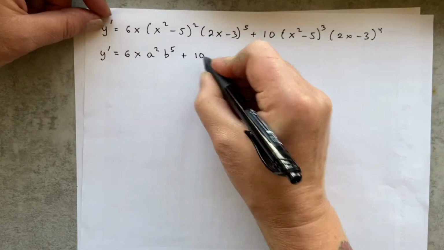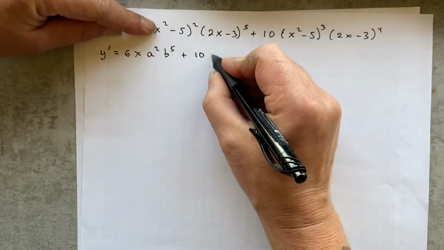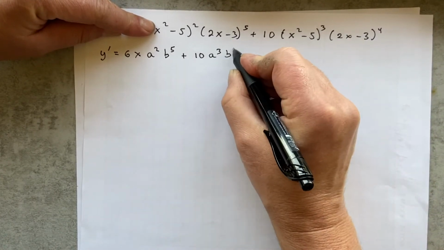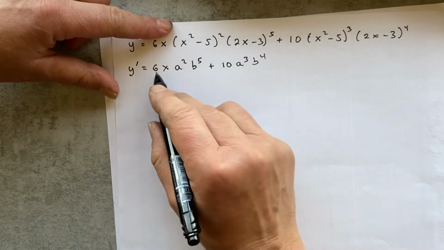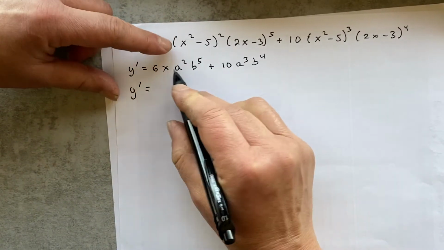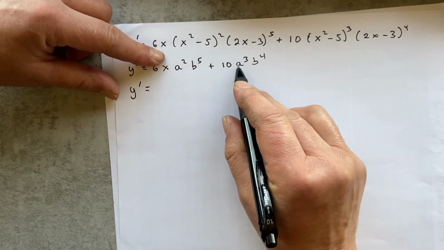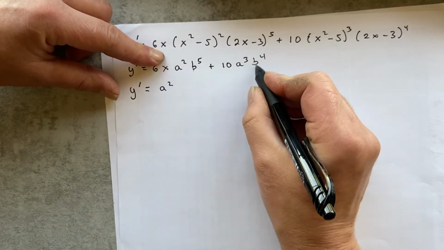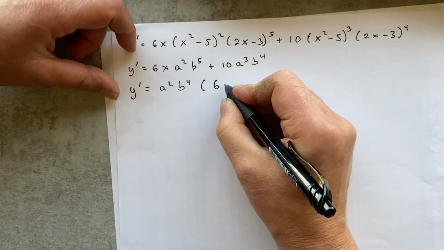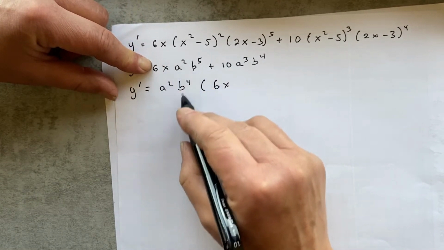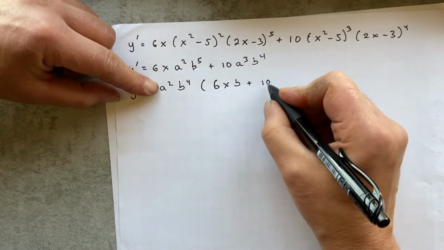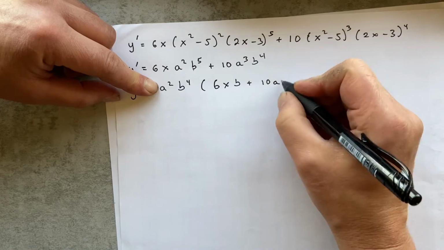So then we got this 10. Remember, this was like our a here, so this is like an a cubed. And this is that b thing again, so b to the 4th. I'm going to ignore that 2 because they did, so I will. I can factor an a squared from there, and here I could factor b to the 4th. So I get those out of there, and now I'm left with 6x. I got the a's, so I'd have a b left. And then that 10, I'd have an a left, and I got all the b's.